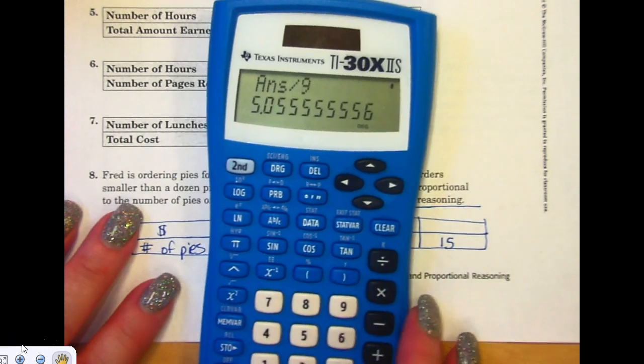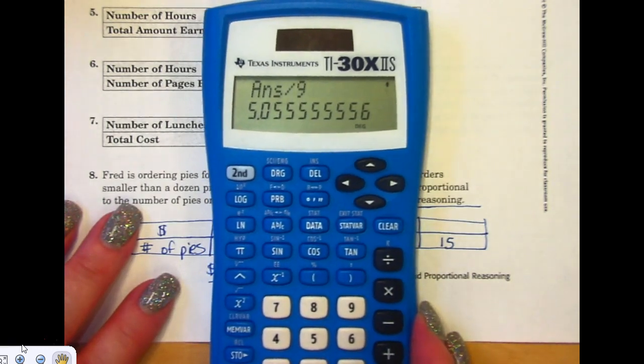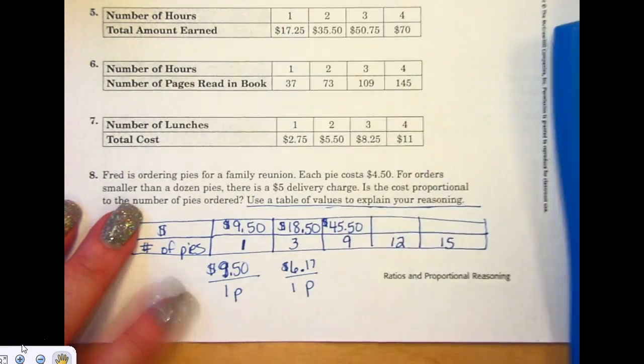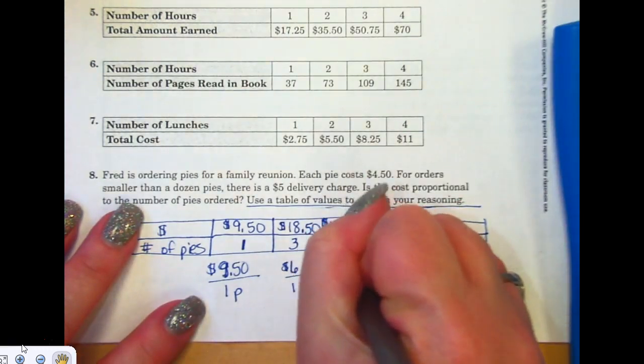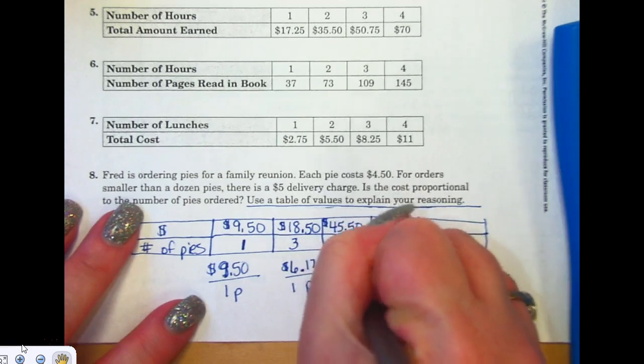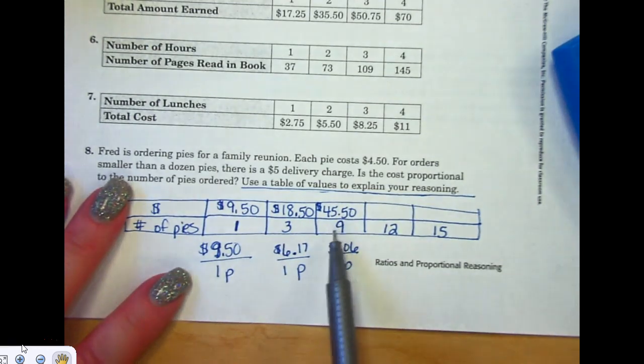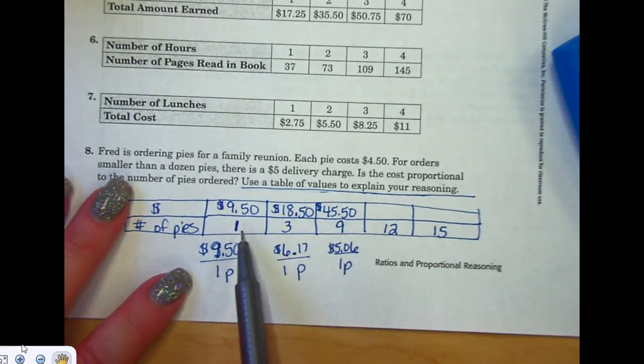And so now it's really just $5 and how much? 6 cents per pie, right? So this is $5.06 for 1 pie. So it's getting cheaper because these 9 pies shared that $5, right? Here, this 1 pie paid the $5 all by itself.